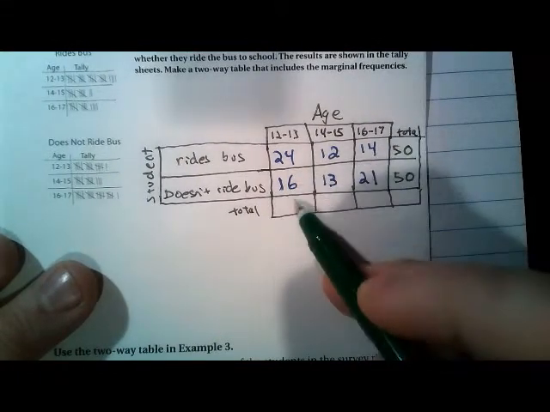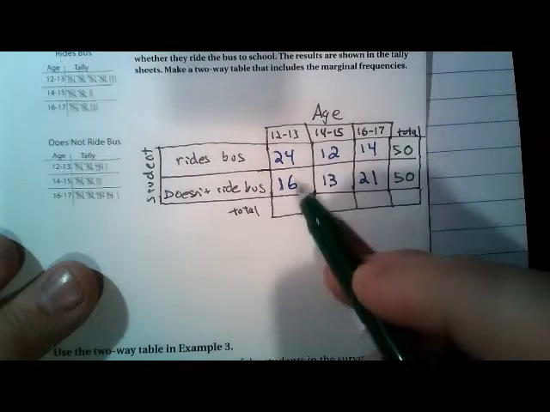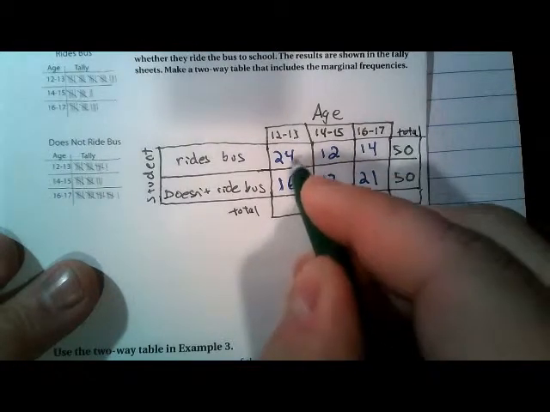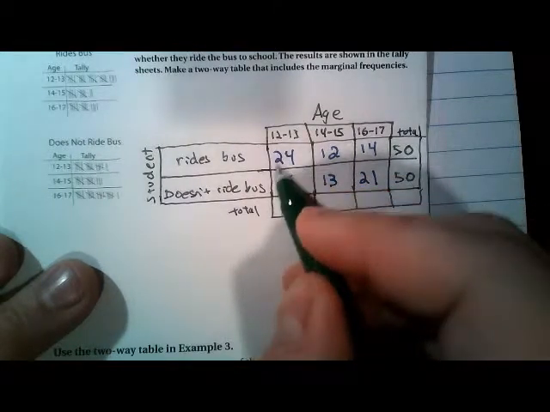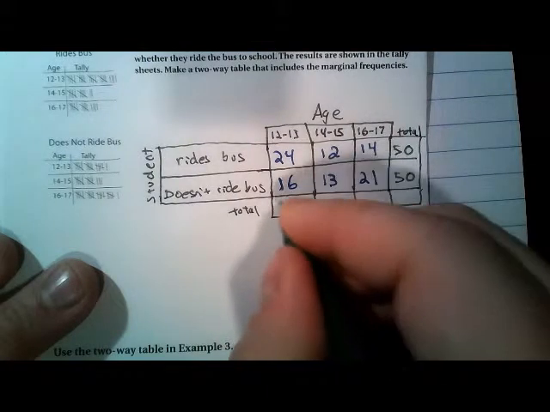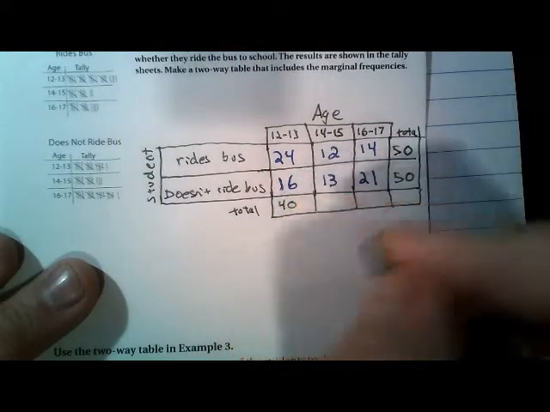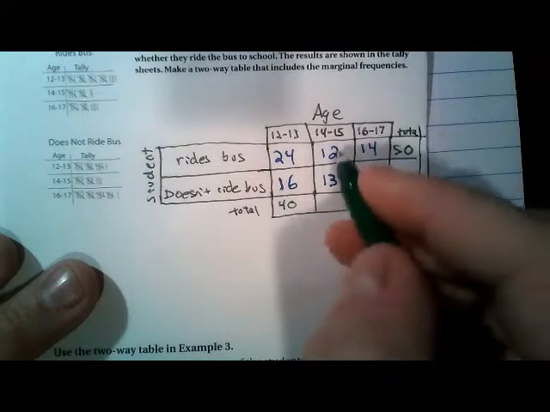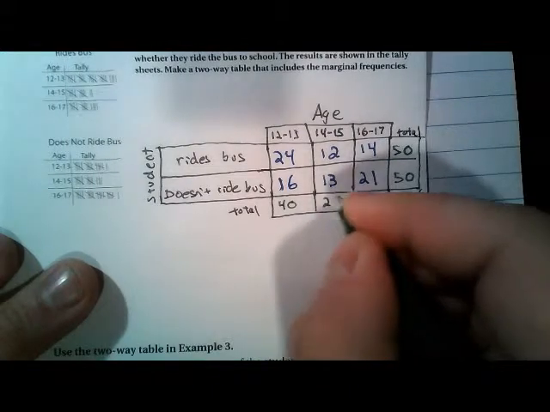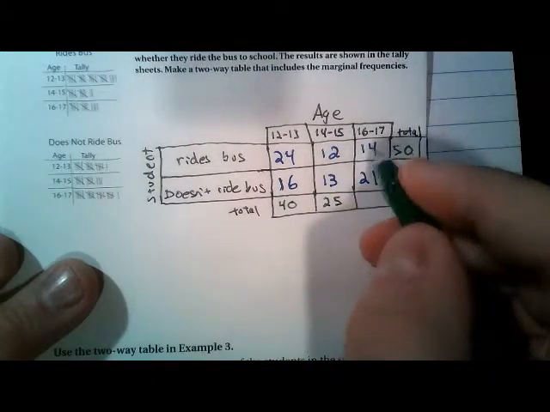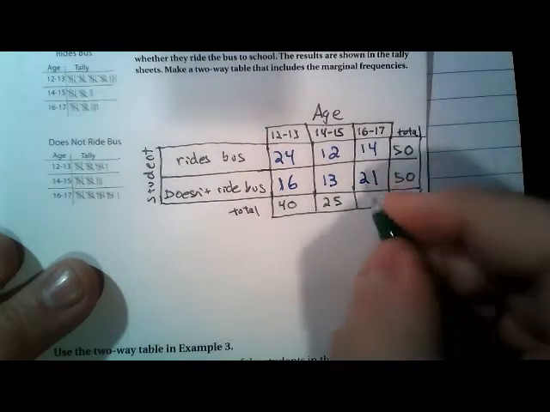And again, now I add this way. And these are kind of stacked on top of each other, so I can do 6 plus 4 is 10, right? 20, 10, 10, so that's 40. 12 and 13 makes 25. 14 and 21 make 35.